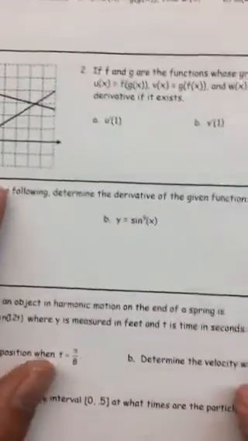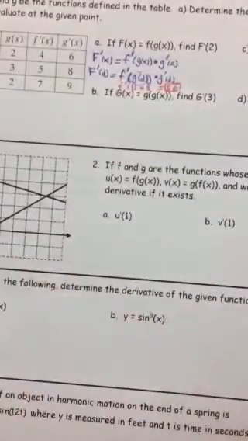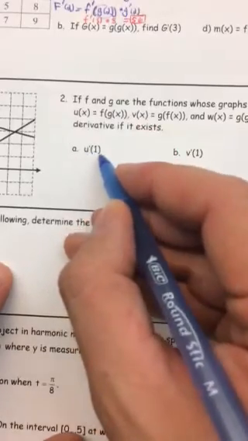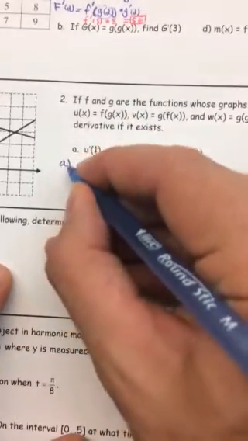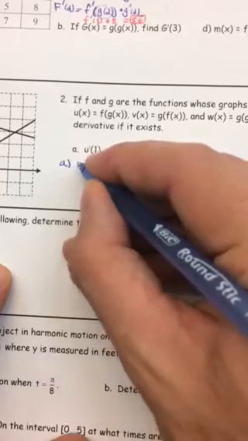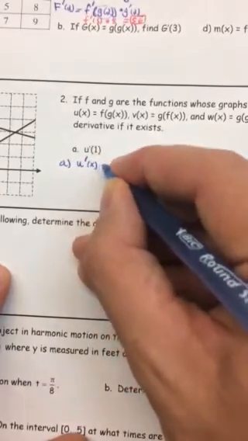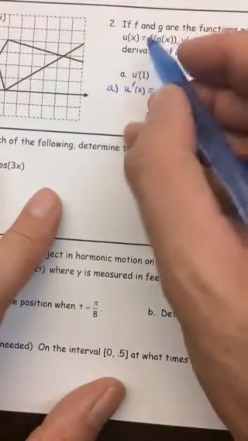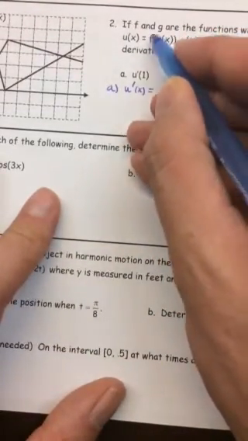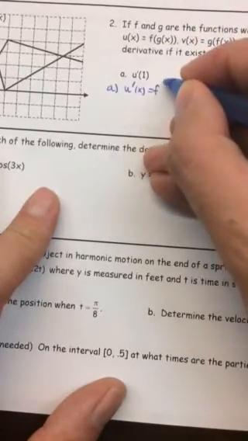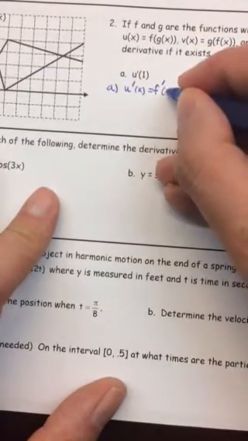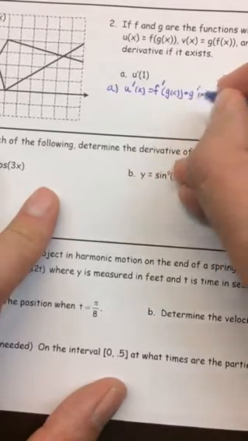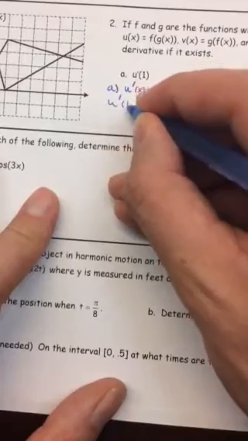Okay, let's see. I think I'll do one of these graph ones because they're a little bit different. Let's find u prime of 1. First, we need to find u prime of x. This is, again, that direct definition of the chain rule. We've got the derivative of a function that's inside of another function. We do the derivative of the outside function, which is f prime, of the inside function, times the derivative of the inside function. And so now we can do u prime of 1.